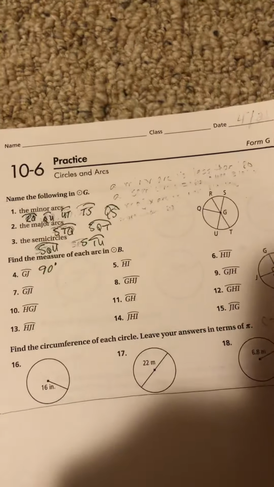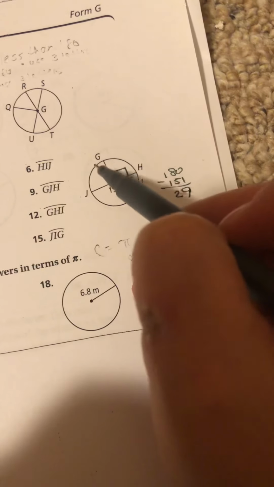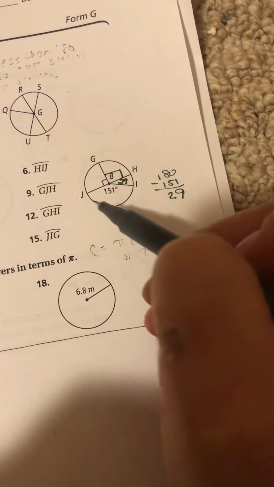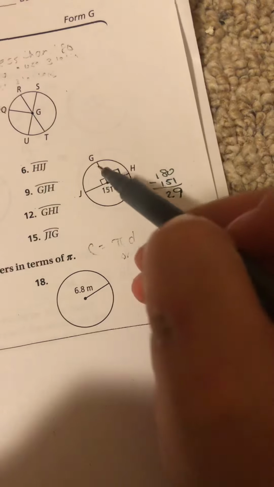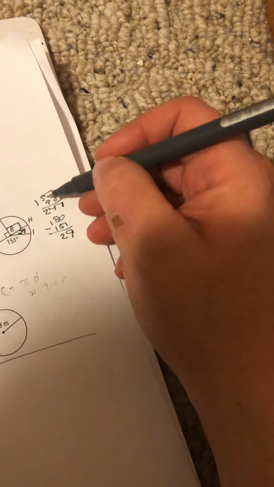Number 7, going down this column, is arc GJI. We start at G, go to J, and then all the way around to I, so that's a major arc. G to J to I is the 90 and the 151. If we add 151 plus 90, we get 241. So that arc is 241.